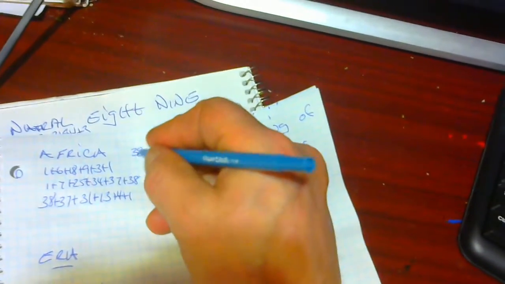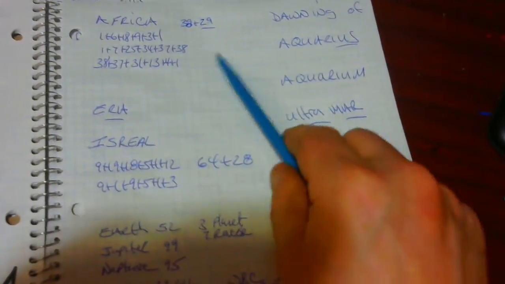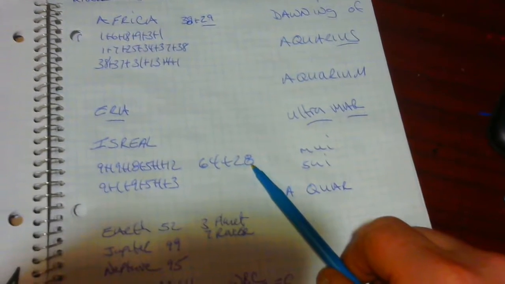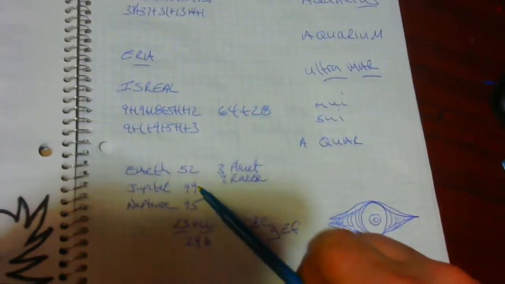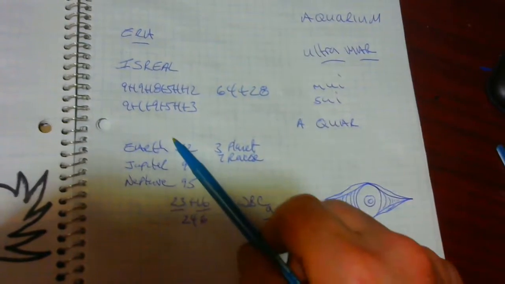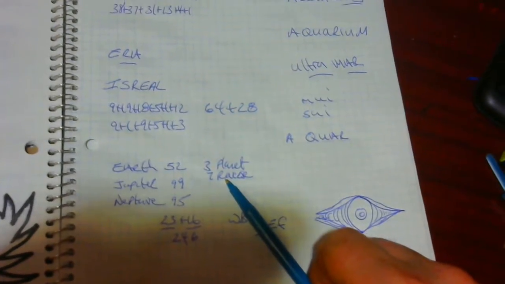Did I get that 38 and 29? The church and the birth, and we bring it on to Israel. 28, 29, 57, 01. This is inside the cycle of the moon. Zion again. Jupiter 99, Neptune 95, Earth 7, planet 3, Nibiru.